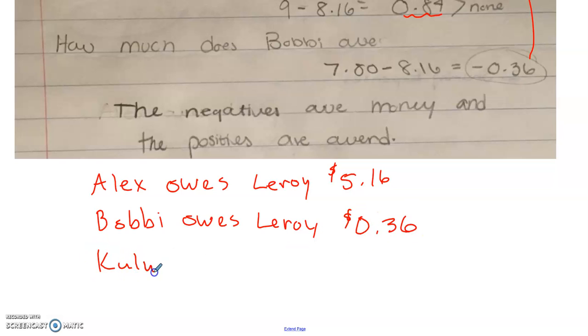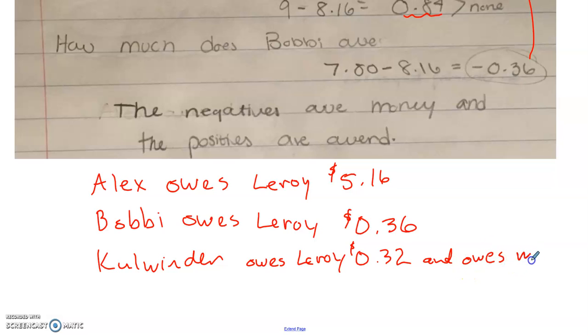And Kulwinder owes Leroy 32 cents. And if you add those together, that's Leroy's total $5.84 that he's owed. But then Kulwinder also owes Max 84 cents, and that's how Max gets his money. So there's number 2.